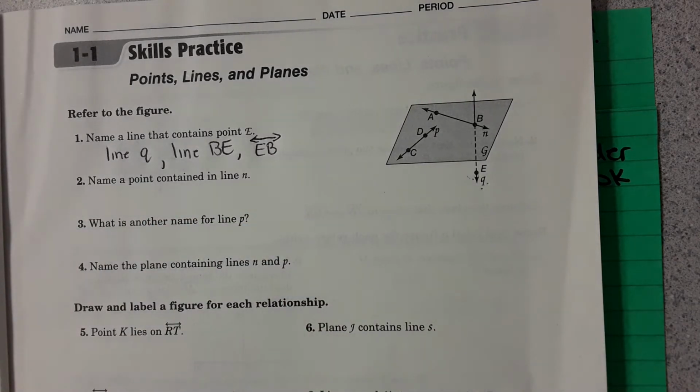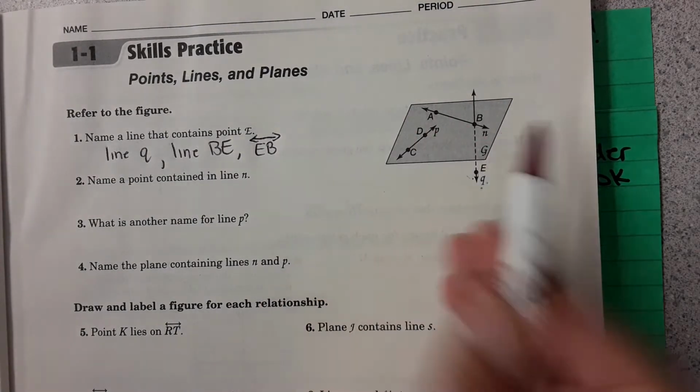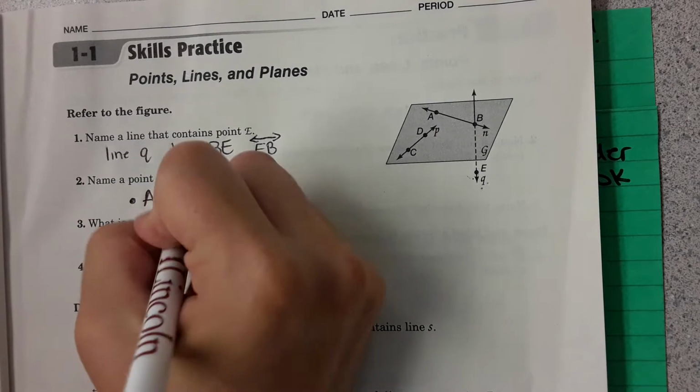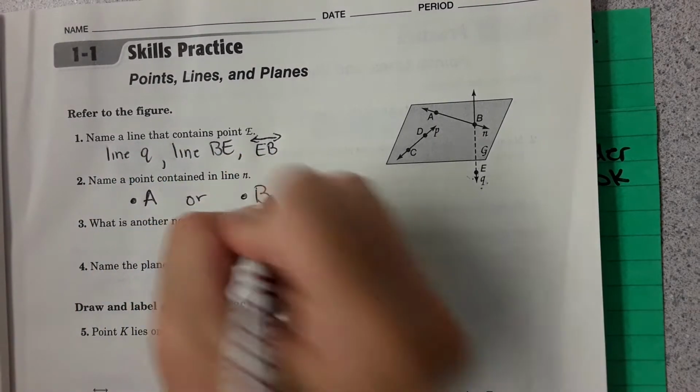Name a point contained in line N. So look for line N. There's 2 points there, so you could say point A or point B.